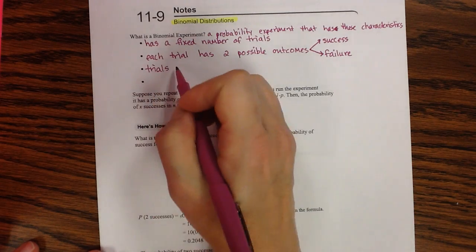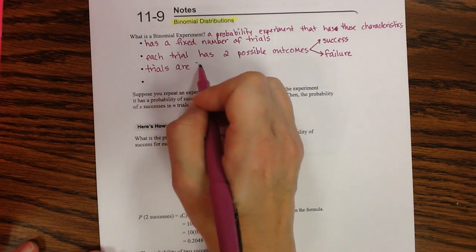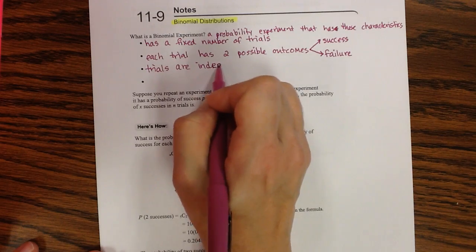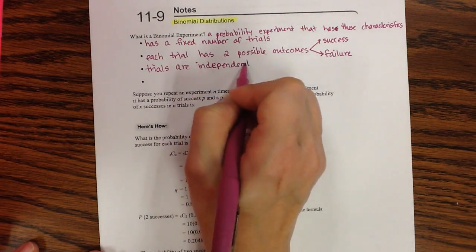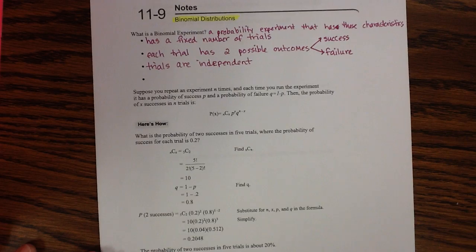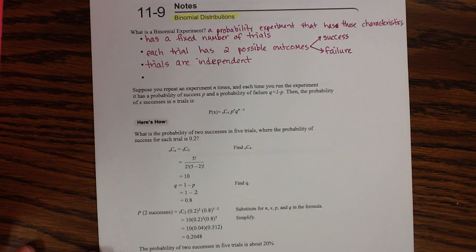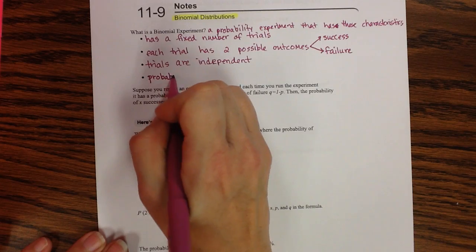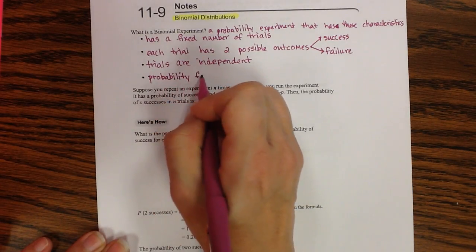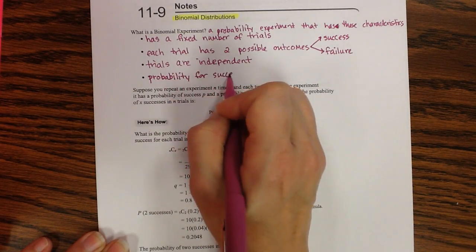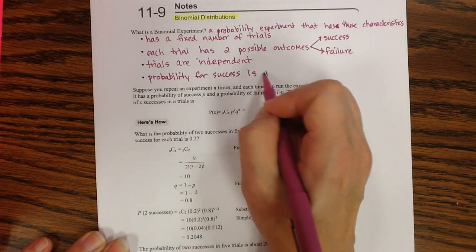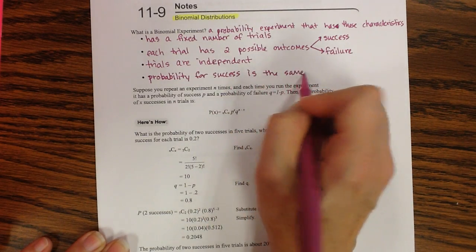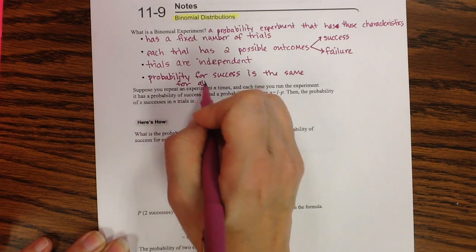Another characteristic is that the trials have to be independent, meaning that the probability of the second trial is not affected by the outcome of the first trial. And the last one is that the probability for success has to be the same for all trials.